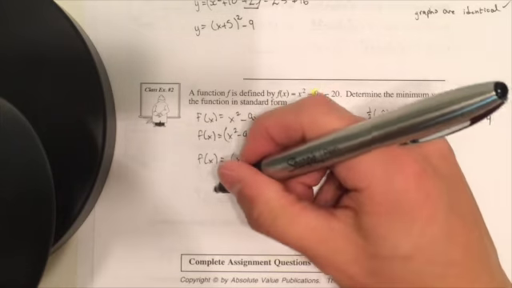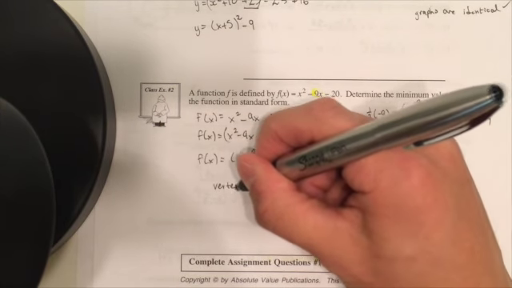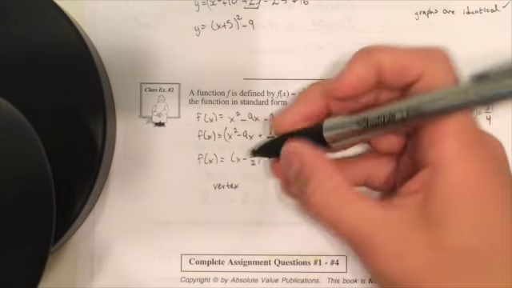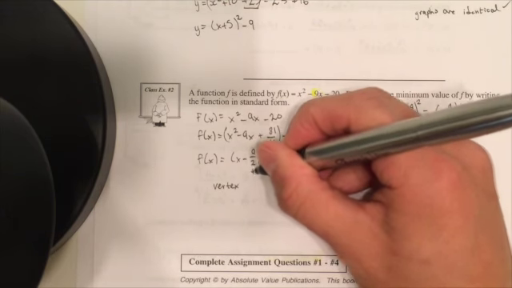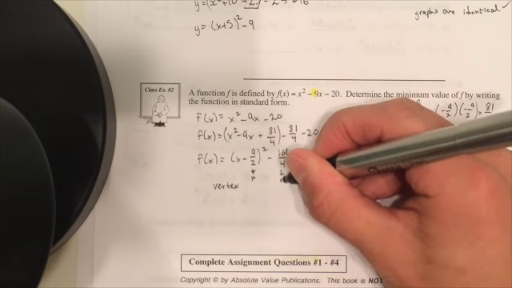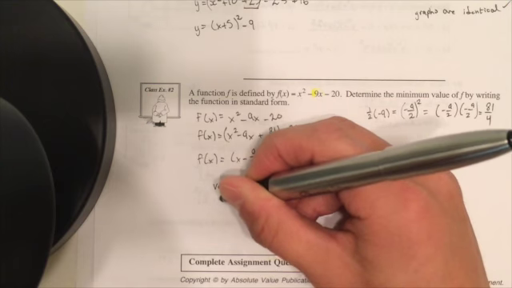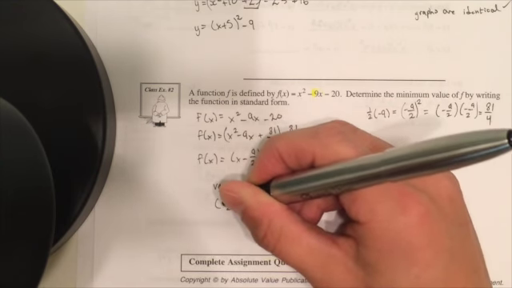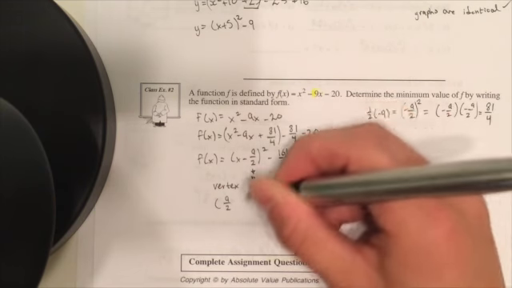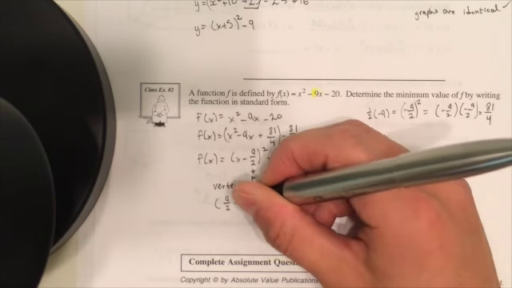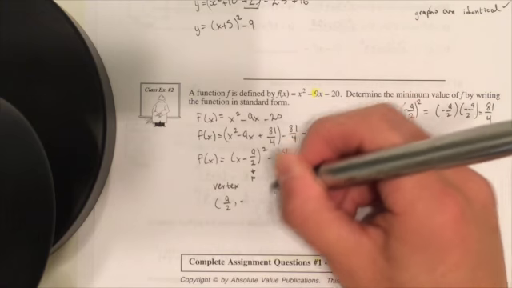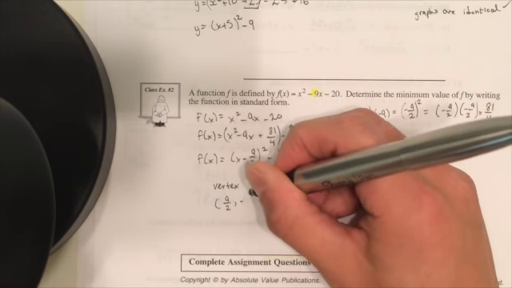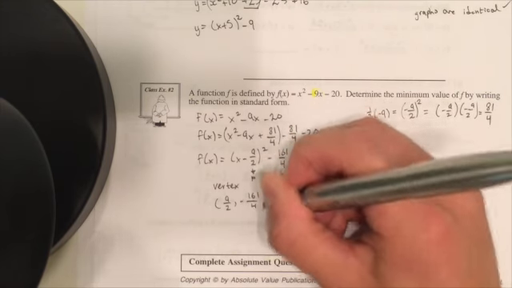So our vertex, remember, has to do with our p and q values. And if you don't remember where p and q are, this is p and this is q. And so our vertex x value is going to be 9 over 2. It's not negative, it's positive, because this is going to switch our sign when we take it out. And our y value, or q value, sorry, is negative 161 over 4.